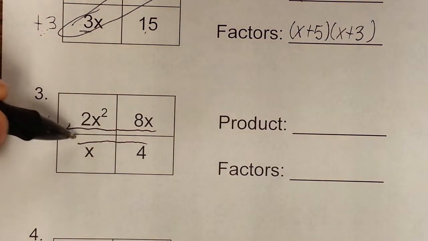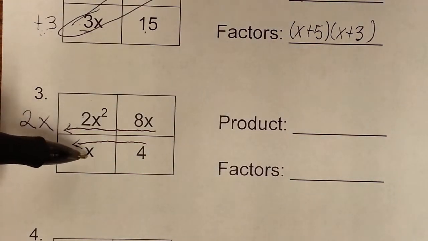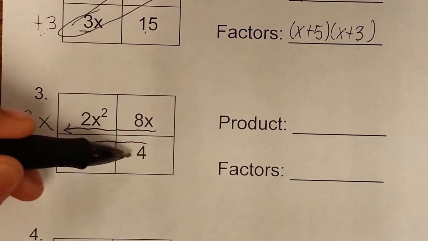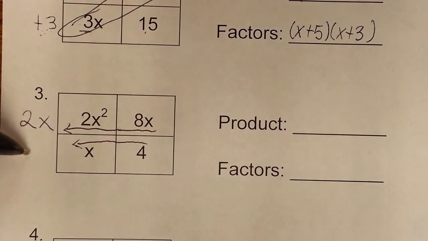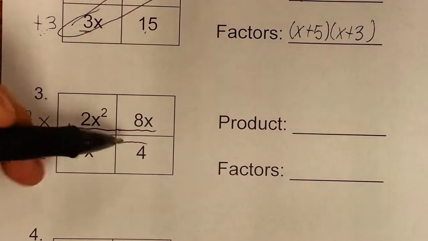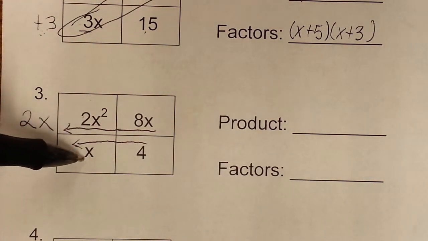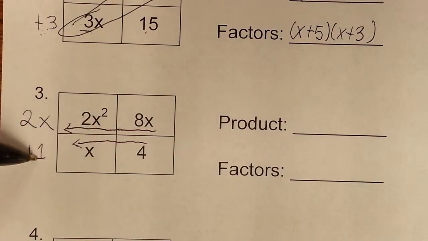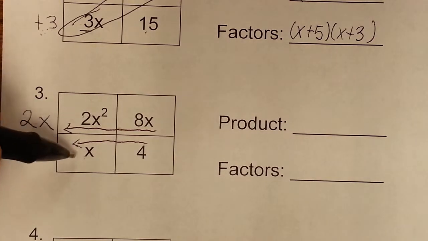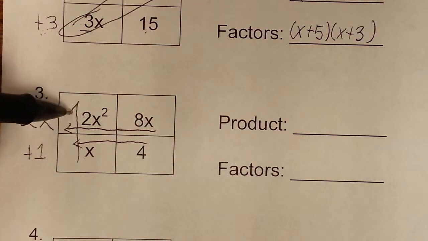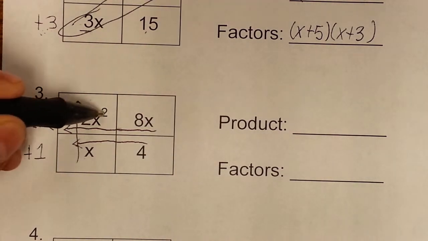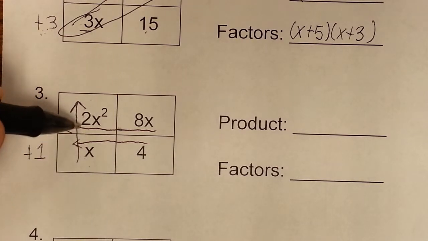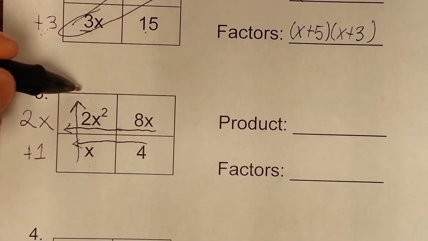Along this factor, for this side, x and 4 have no common factor other than a positive 1. The 4 does not have an x, so there is no x I can factor out. And there is no coefficient that I can factor out besides 1. From 2x squared and x, the only coefficient that I can factor out would be a 1.